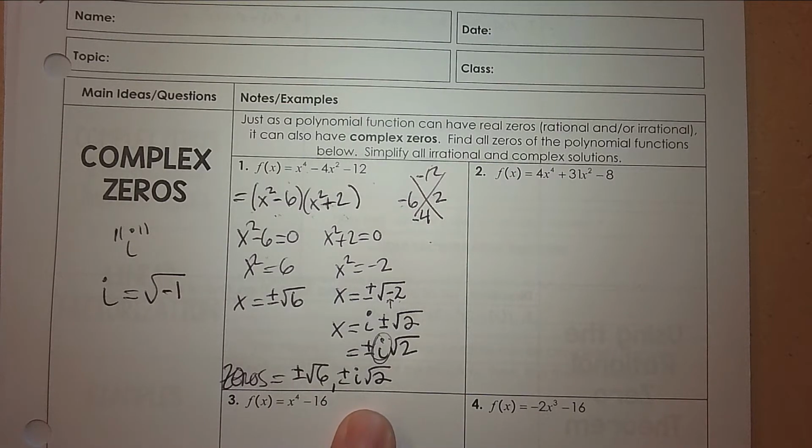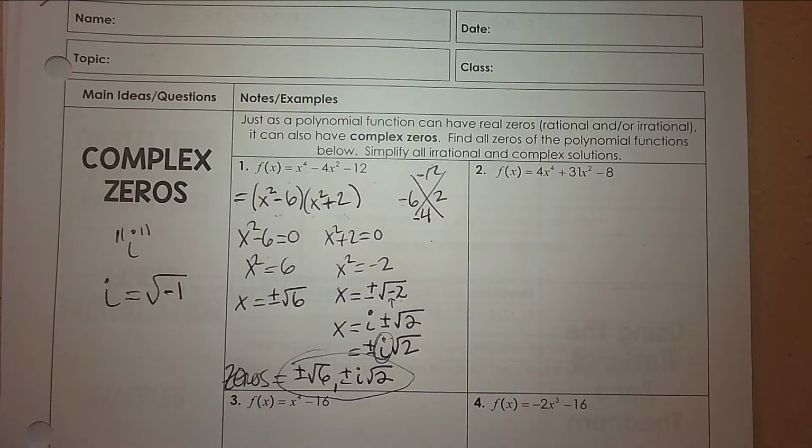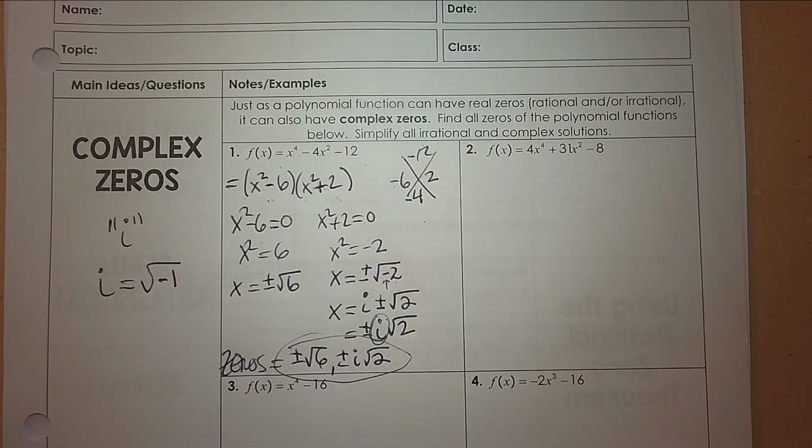And the other two are imaginary. So in this case, we found how many zeros? 4 of them. 2 were irrational and 2 were imaginary or complex. There could also be rational zeros in there too. Those are your options. All right, number 2.